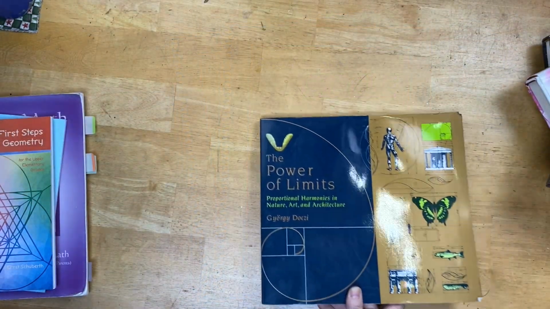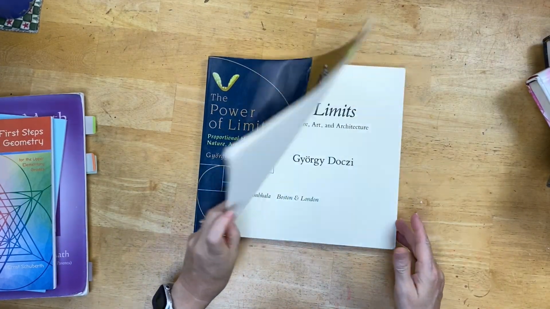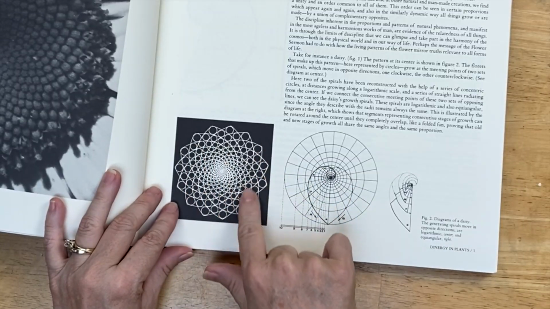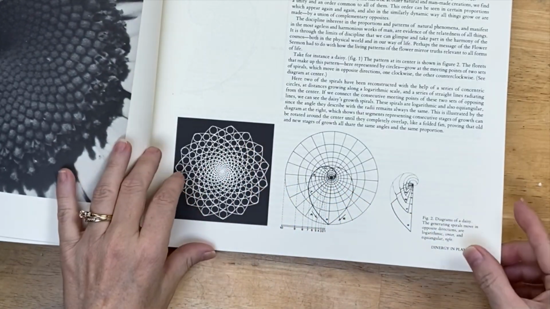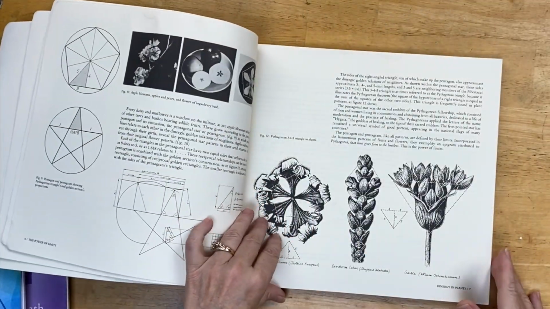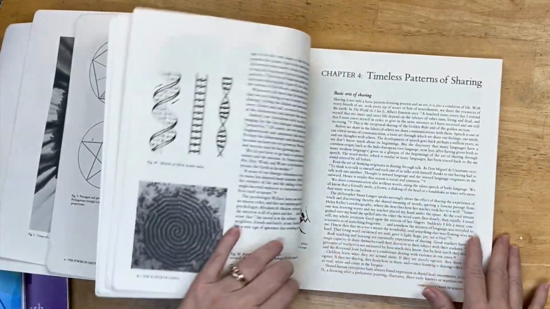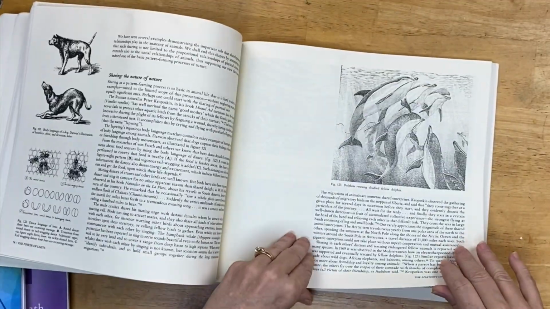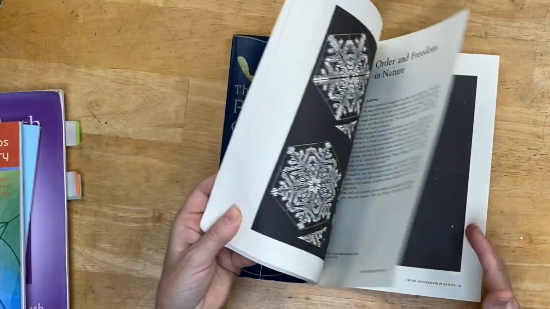Another book that we are not using, but you might find interesting, is The Power of Limits. And this book looks absolutely fascinating to me. Here you see the logarithmic spirals, which correspond to Fibonacci's sequence, and I would love to do this book. It relates a lot to what you see in nature, which is something that I really love about Waldorf geometry, but it is beyond what we can do at this time. Just is not enough time, but I do find it absolutely fascinating.